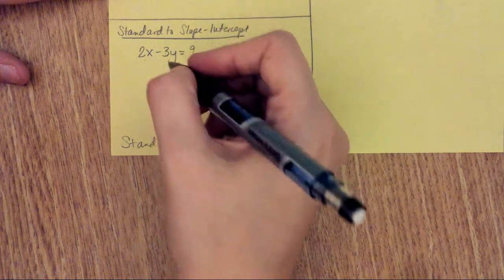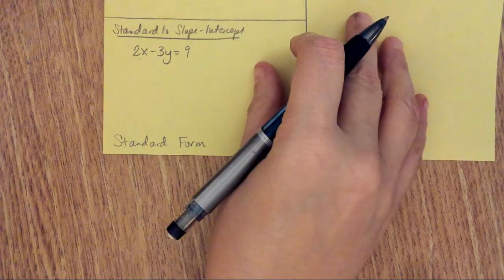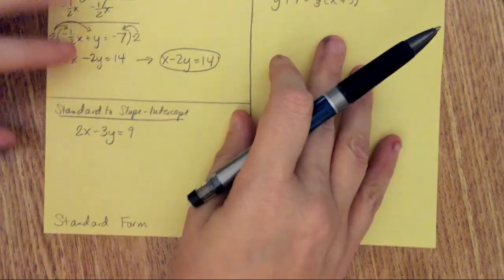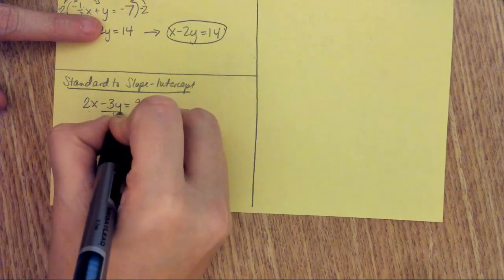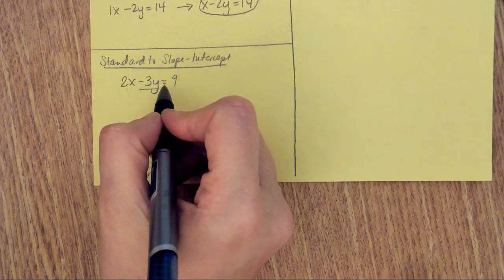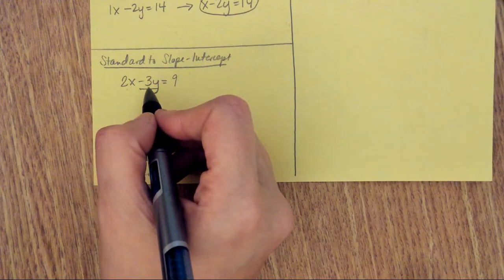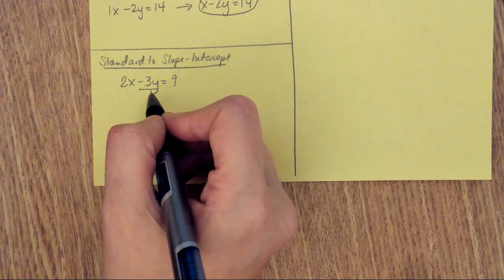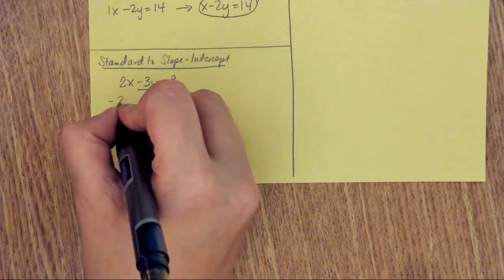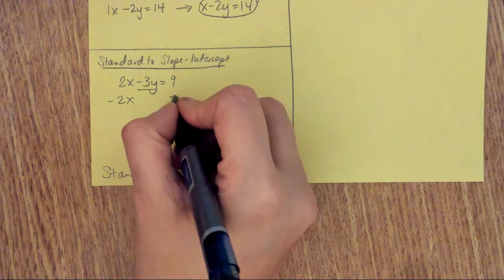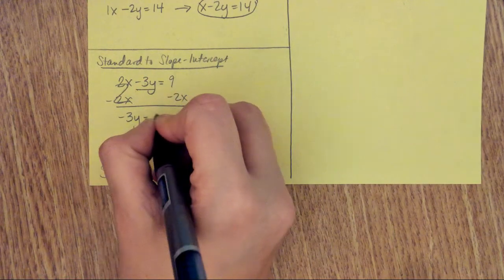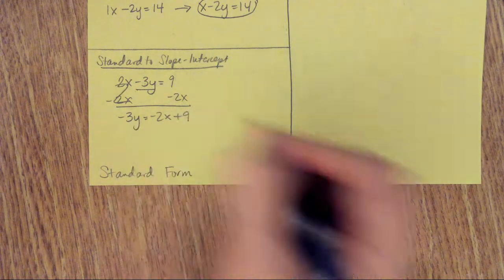So in this case, again, with slope-intercept form, I want y by itself. Okay? So I need to get this negative 3y term by itself. I have 2x minus 3y. They're separated by a subtraction operator, so I have to add or subtract to get rid of it. Well, I want to leave the negative 3y behind, so I'm going to subtract 2x, because 2x is positive. Okay, that zeroes these out, and I have negative 3y equals negative 2x plus 9.